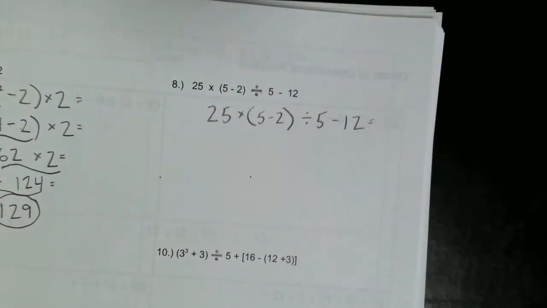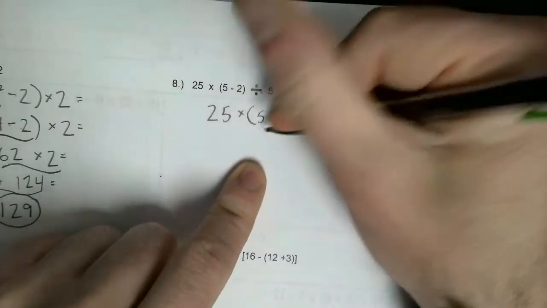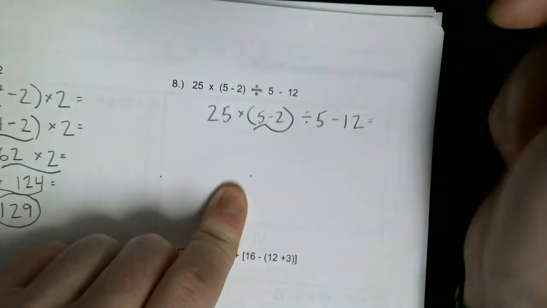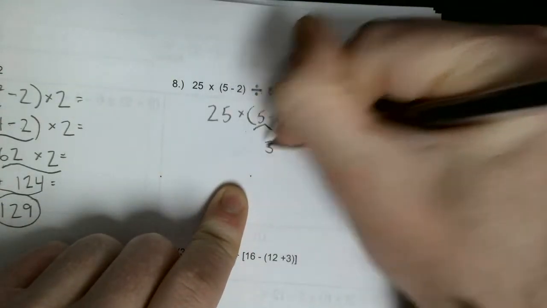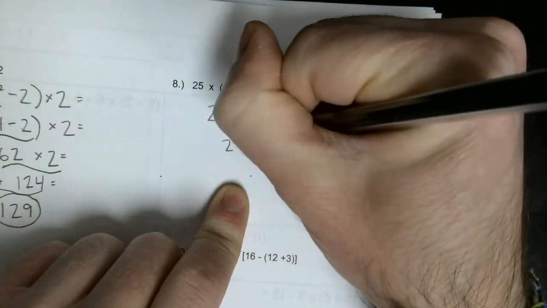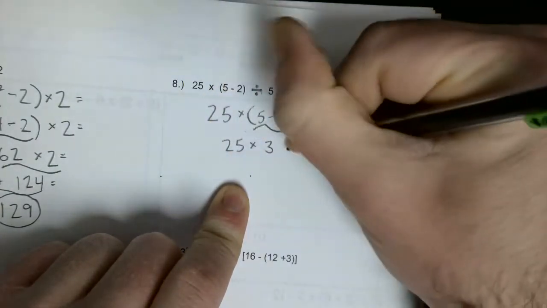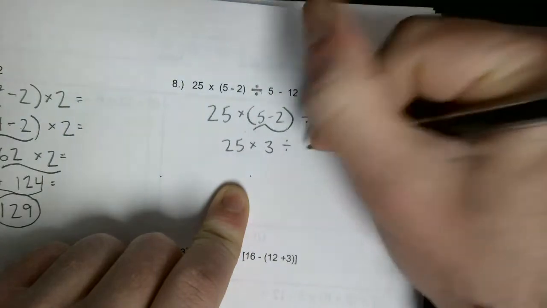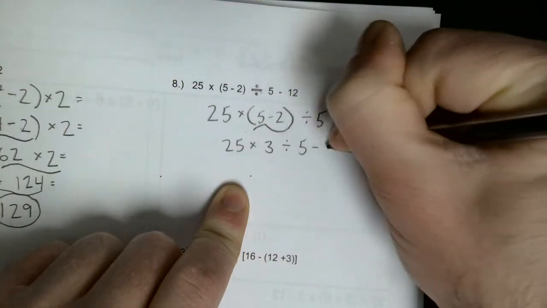Start it up. Parentheses. Yep, we got parentheses. That's the first thing we always look for. There it is. 5 minus 2, which is 3. Now, what's nice about that is that that's the only number left in there, so we don't need the parentheses anymore. There's nothing left to do in the parentheses.